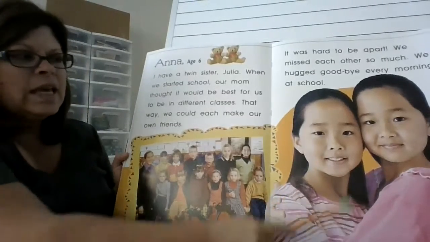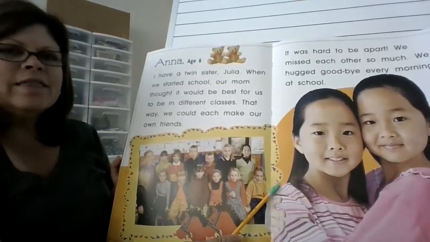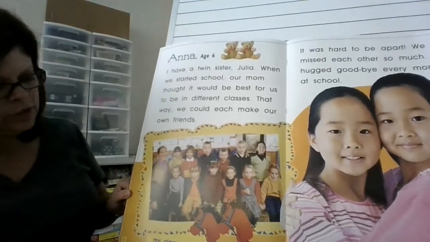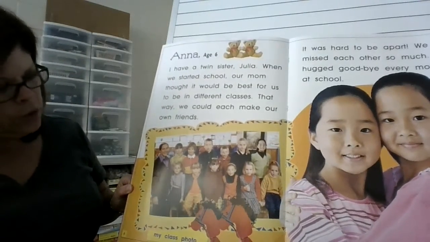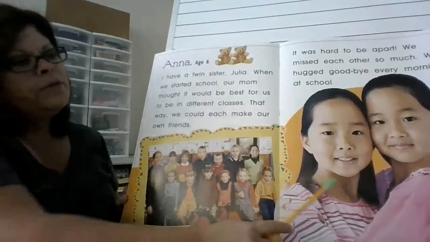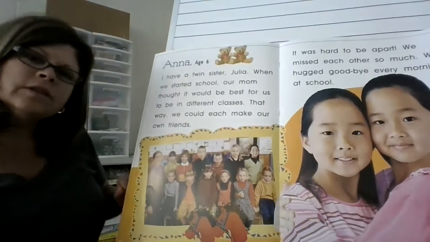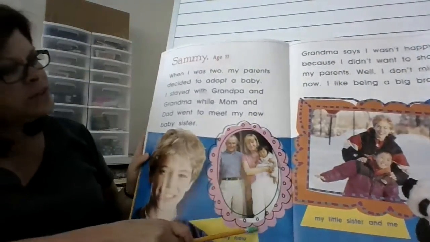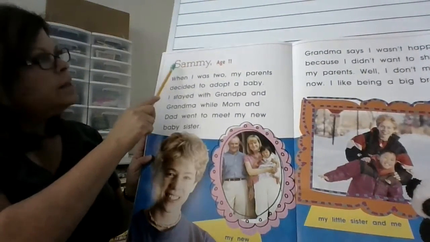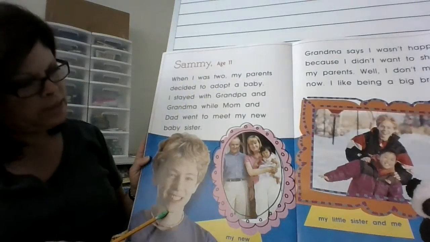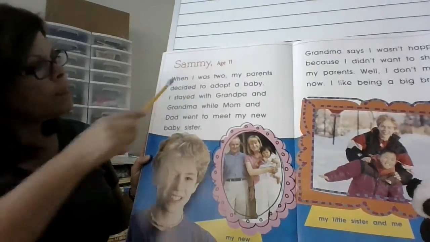Oh, so this is Anna and her sister. Now I see why they look so much alike. When I look down here, it says my class photo, and you can find Anna's right there. But this is a picture of her hugging her sister, like the story told us. When I turn the page, I'm going to look at the top, and another heading is Sammy, age 11. So this must be Sammy, and we're going to learn about him.